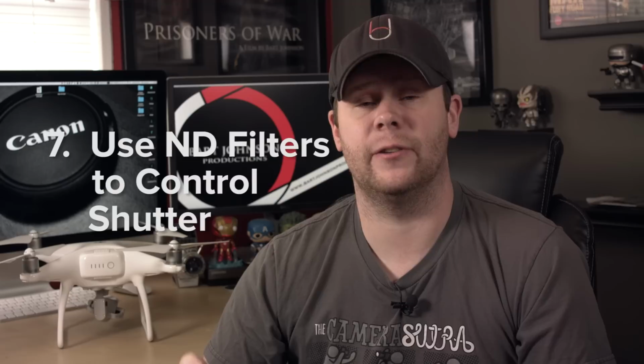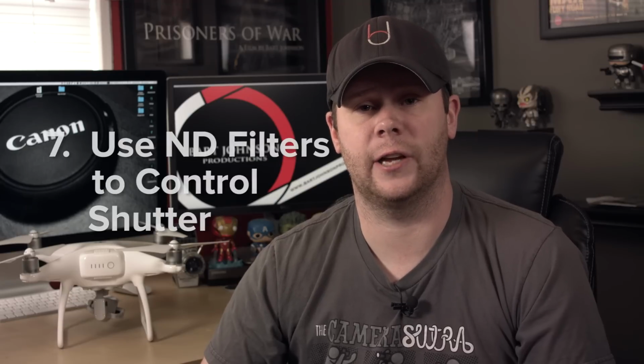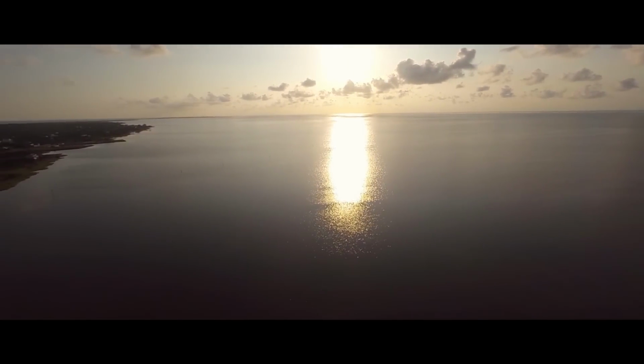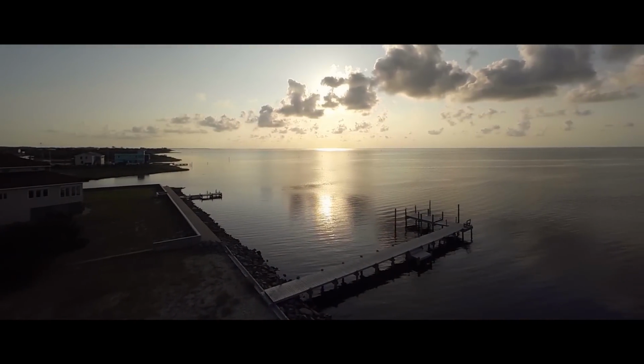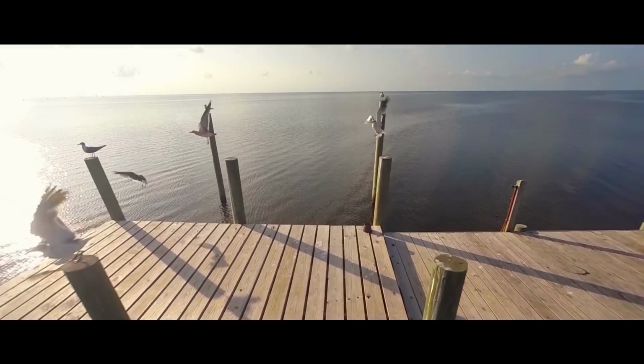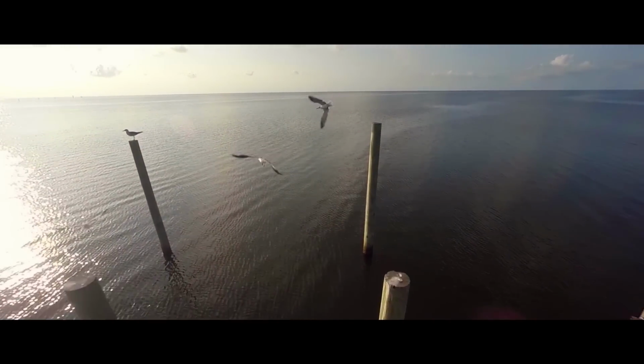Now, how do you deal with this? I recommend instead of jacking up your shutter speed or letting the camera do it itself, look into some ND filters that you can put onto your camera. They have them for GoPro and there are several kits for the different DJI Phantoms as well. What this will allow you to do is to take out a few stops of that light so the camera is not going to have to be at as high of a shutter speed and you can get a much more natural looking shot.